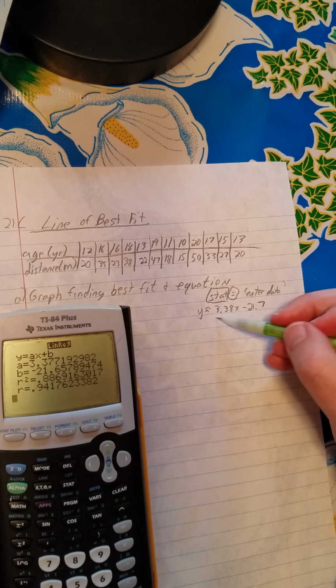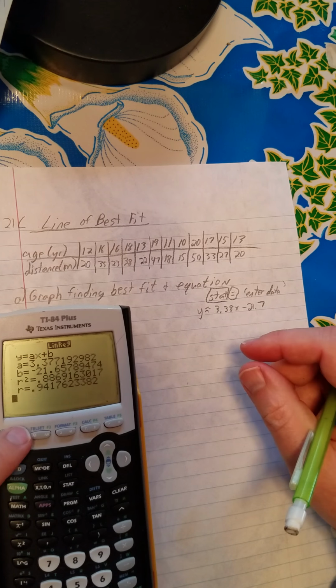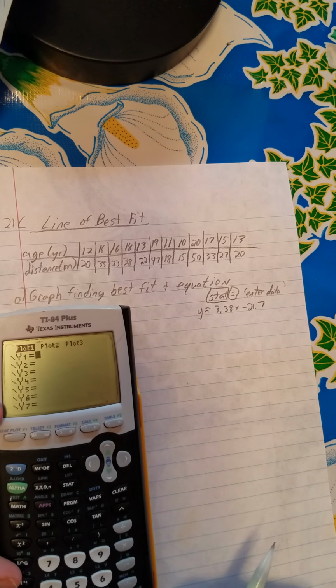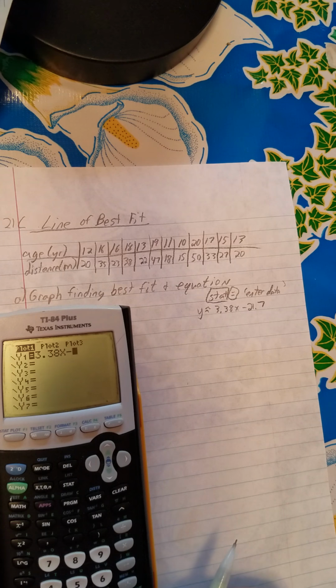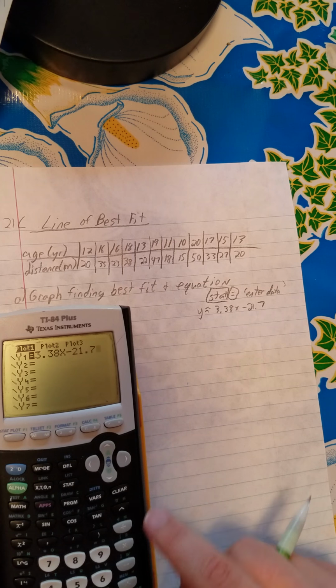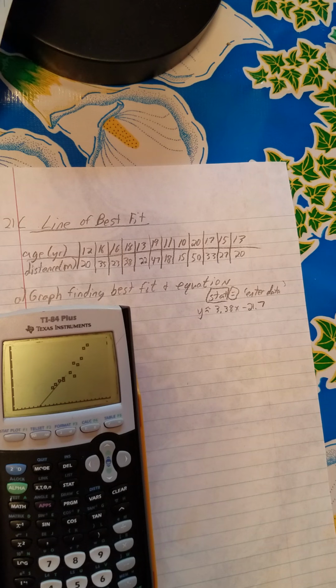All right, so we write down the equation. Now I can put that equation into y equals, so I hit y equals 3.38x minus 21.7. We graph that, and there we can see the line.